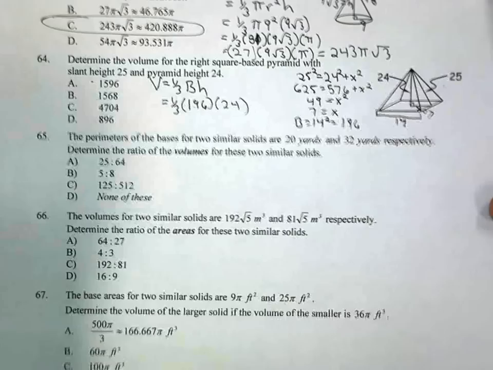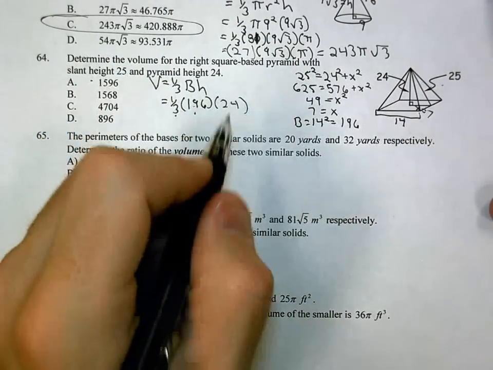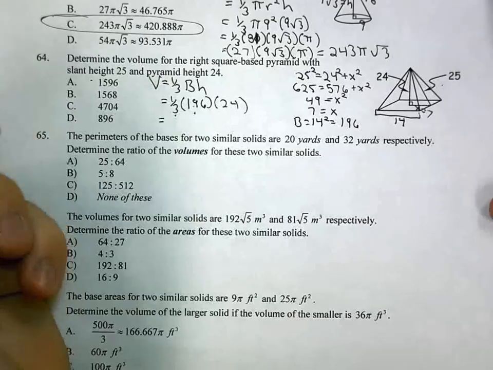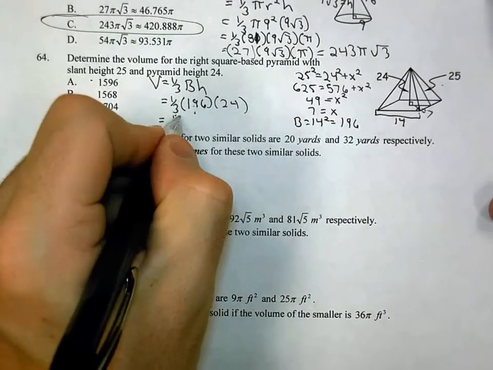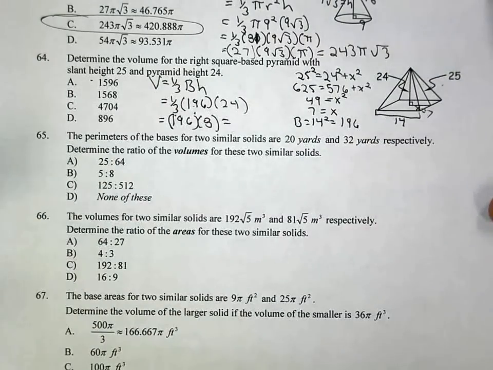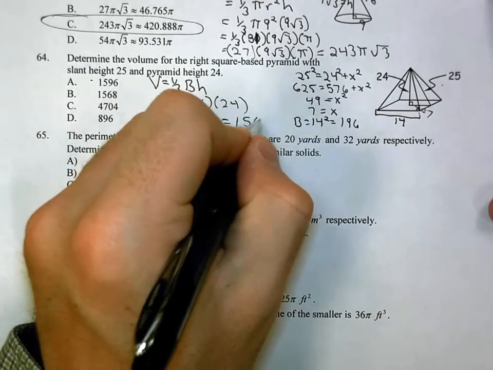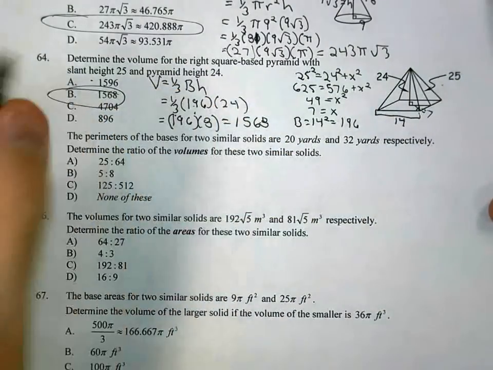So I need 1/3 times 196 times 24. I could take 1/3 of 24 and just say 196 times 8. And it comes out to be 1,568. That's our answer, which is B.